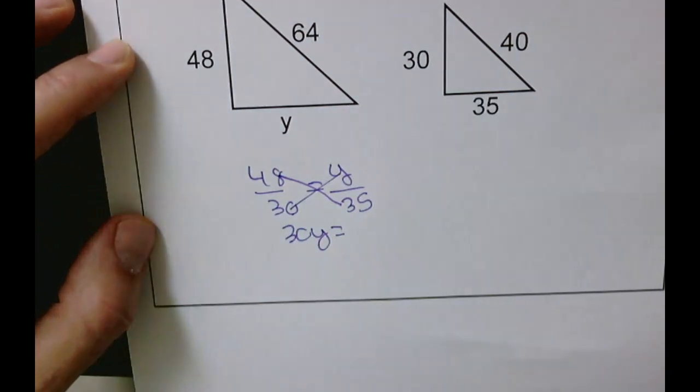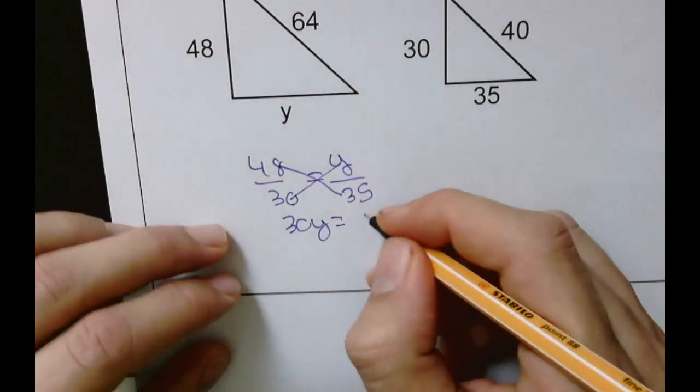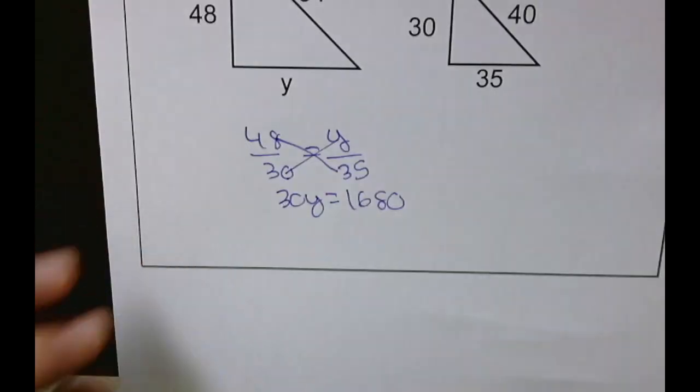So I do 48 times 35, and I end up with 1680.